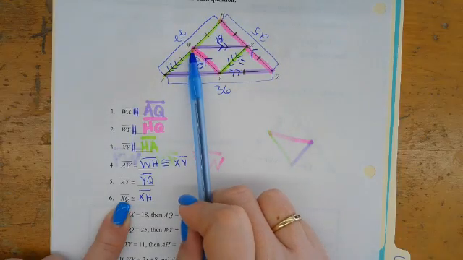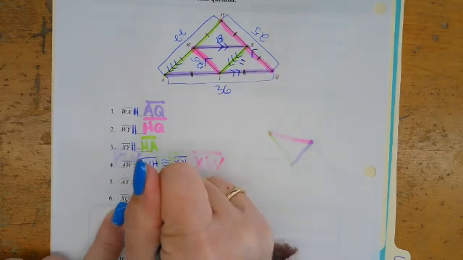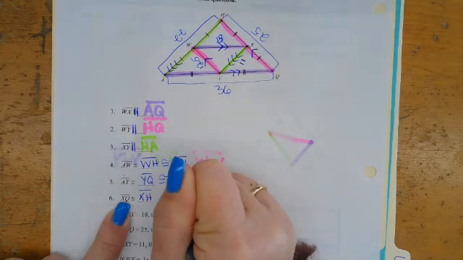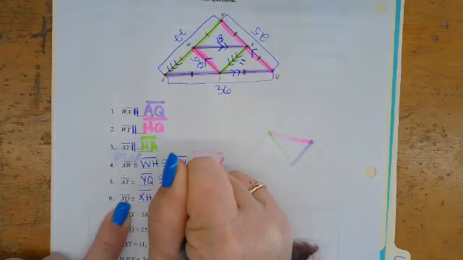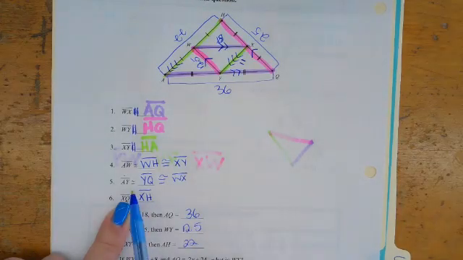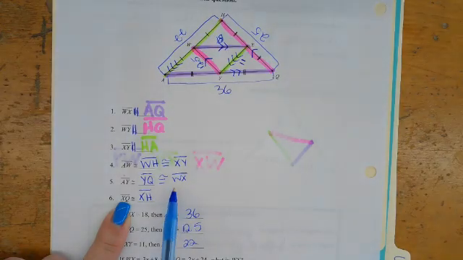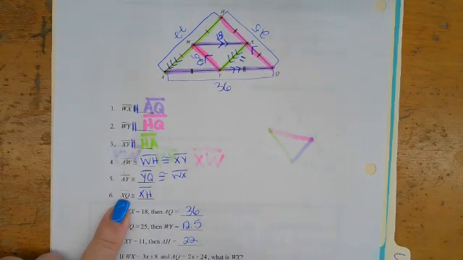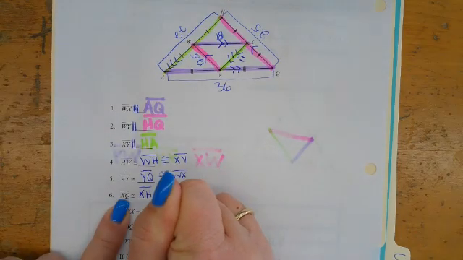Right. WX is also congruent because it also is 18. So AY is congruent to YQ, which is congruent to WX. All right, see if you can figure out number 6 on your own.